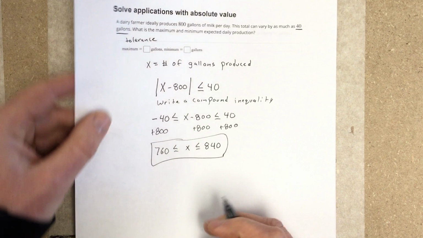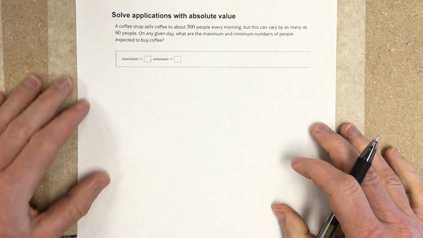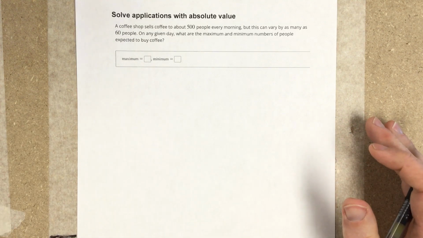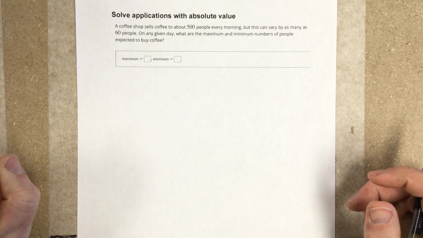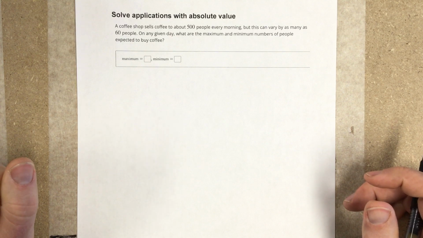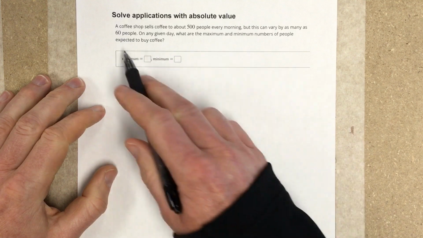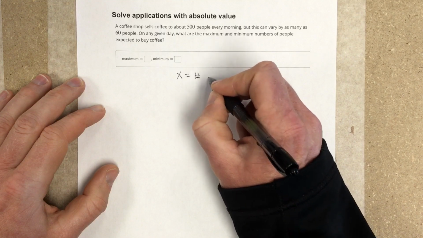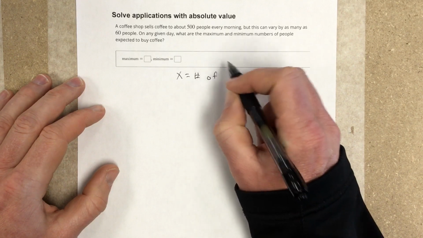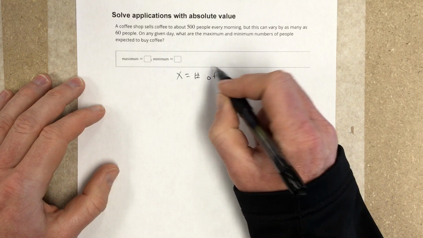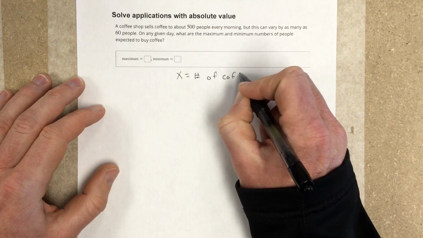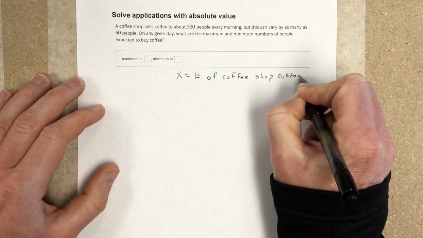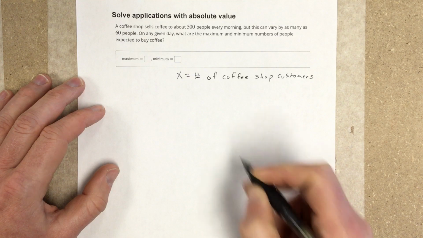Let's do another example. In this problem, it says a coffee shop sells coffee to about 500 people every morning, but this can vary by as many as 60 people. On any given day, what are the maximum and minimum numbers of people expected to buy coffee? Similar problem. I'm going to say X is equal to the number of coffee shop customers on a given day.